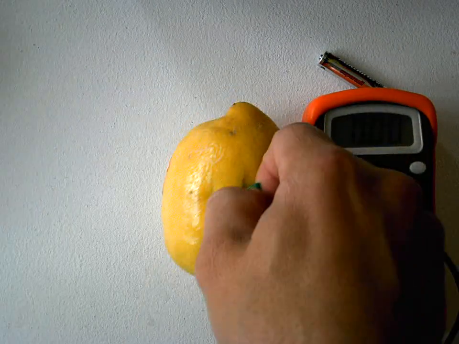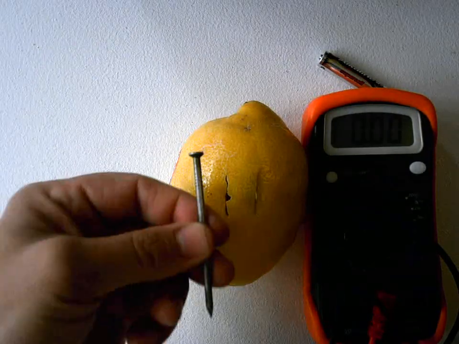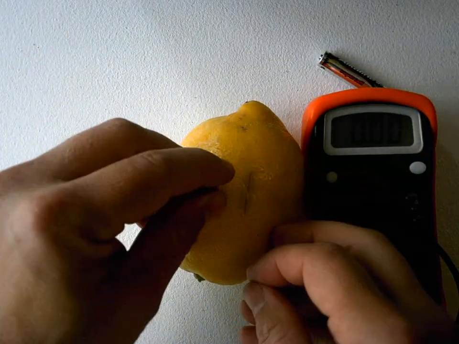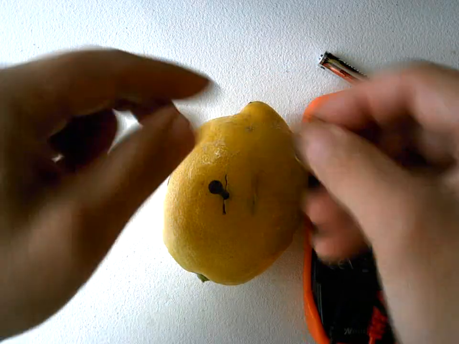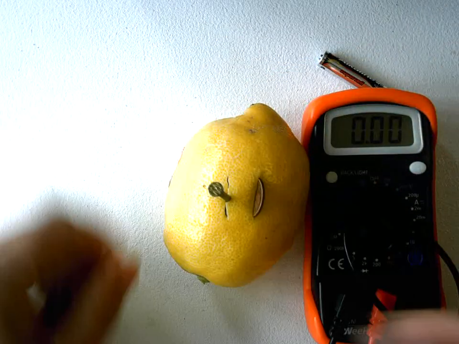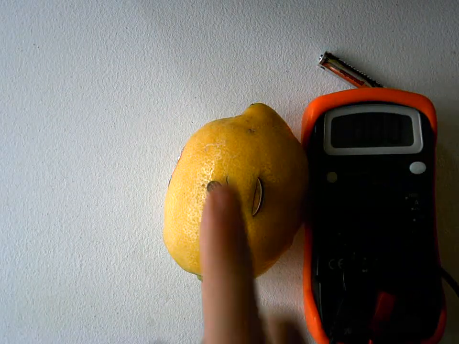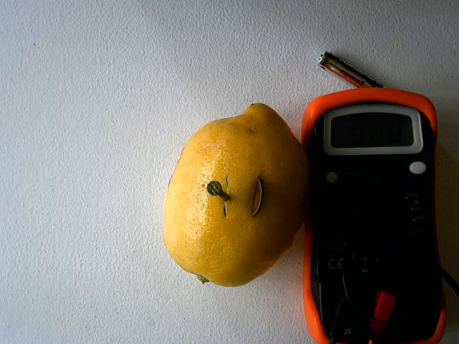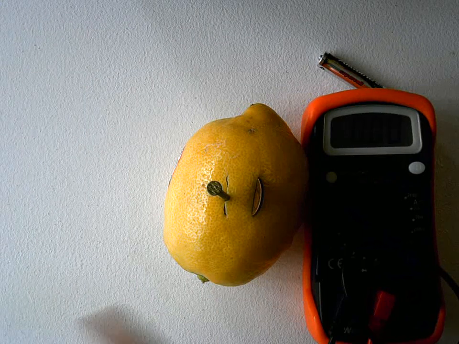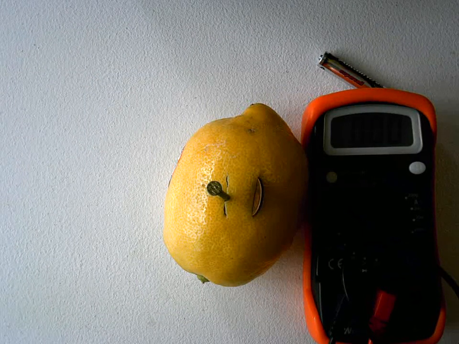Okay, but what if I take this zinc nail and this copper penny, and I put them in this lemon here? So this zinc and this copper, they like to react with one another because one of these would like to lose the electrons and one of them would like to gain them.